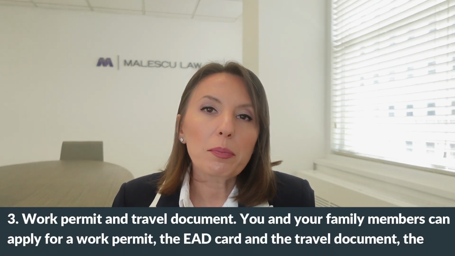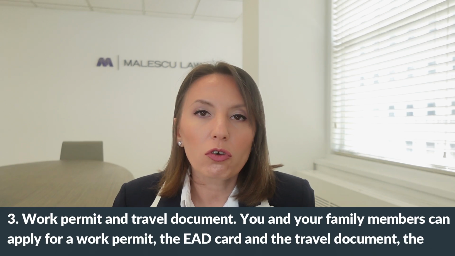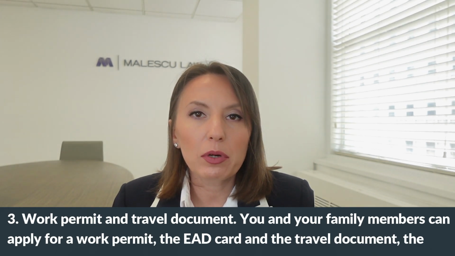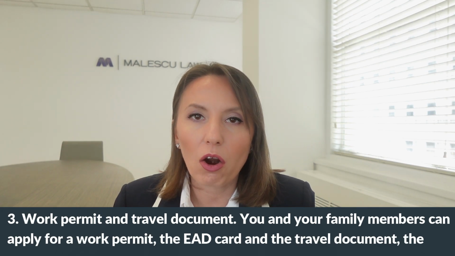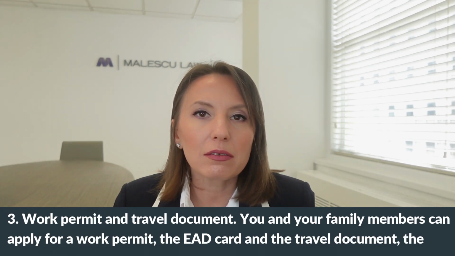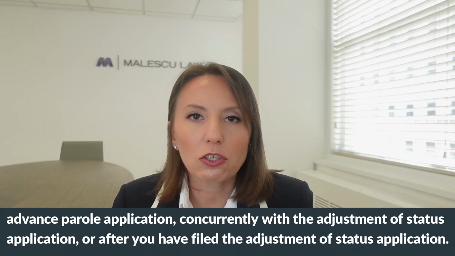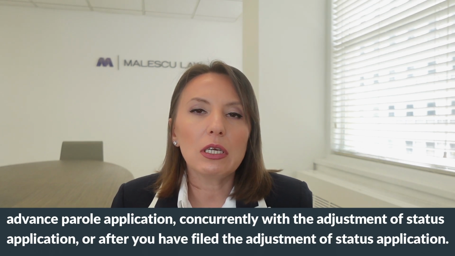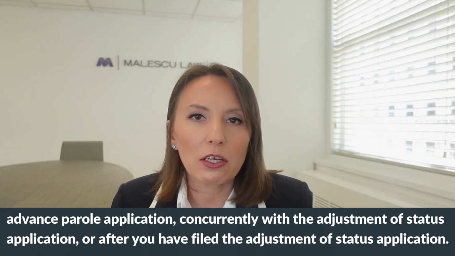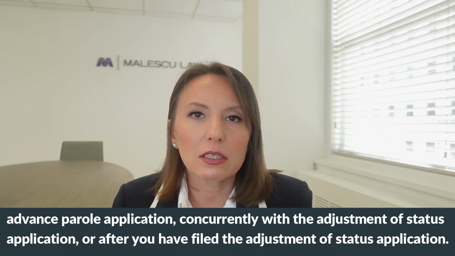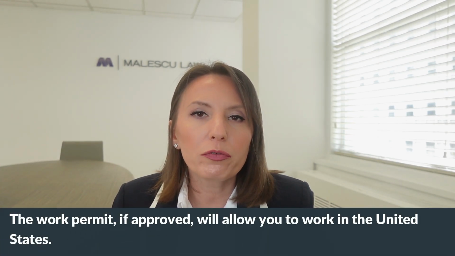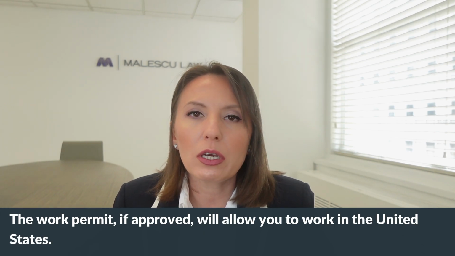3. Work permit and travel document. You and your family members can apply for a work permit, the EAD card, and the travel document, the advance parole application, concurrently with the adjustment of status application or after you have filed the adjustment of status application. Of course, the work permit, if approved, will allow you to work in the United States.